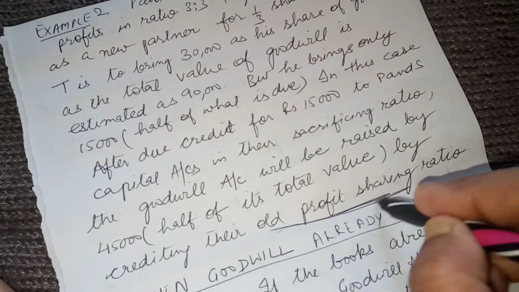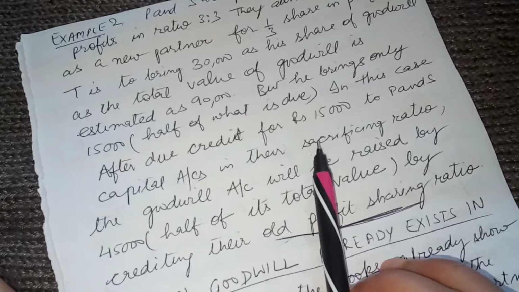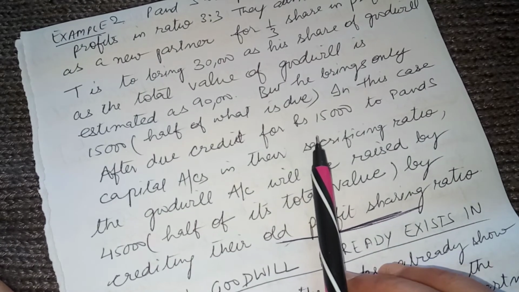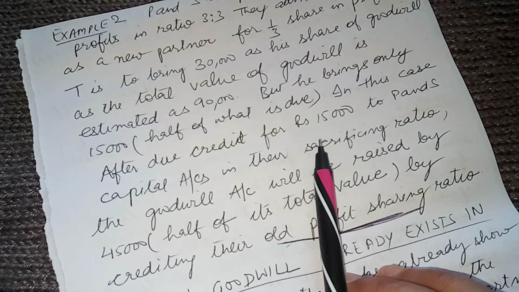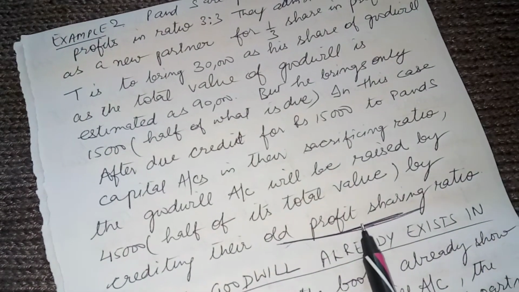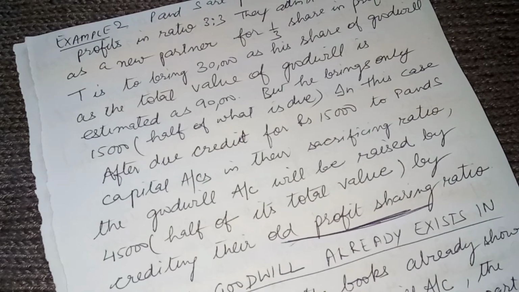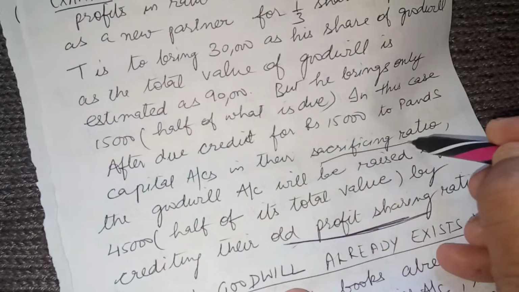Now it is to be kept very much clearly. Sacrificing ratio is used for the credit given for the goodwill brought in by the partner, and for the goodwill not brought, old profit sharing ratio will be used. So it is to be kept very much clearly in mind.